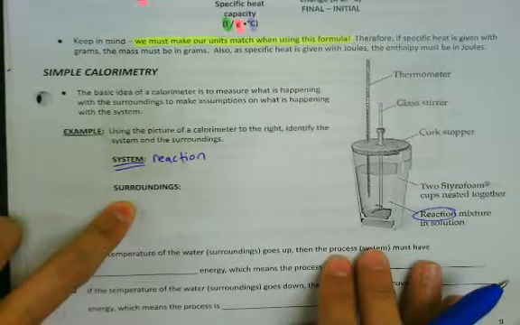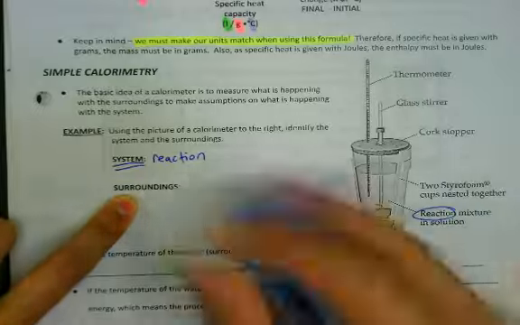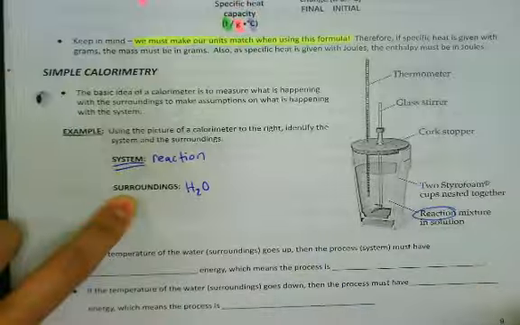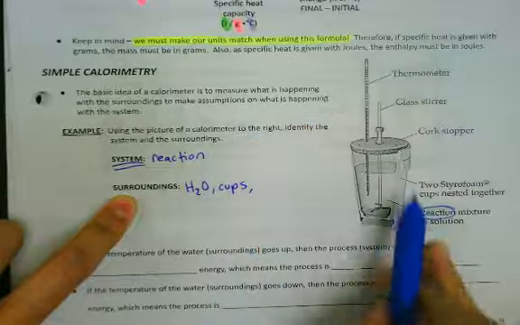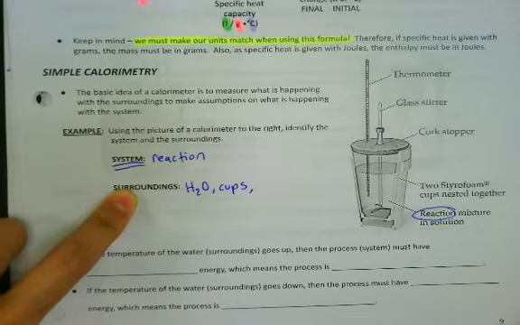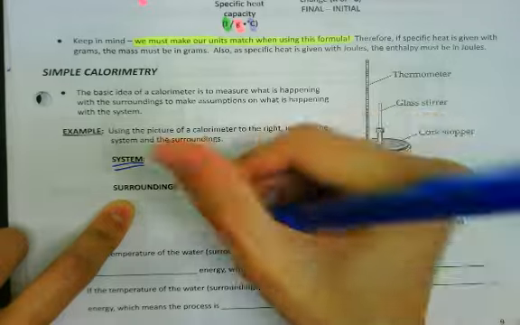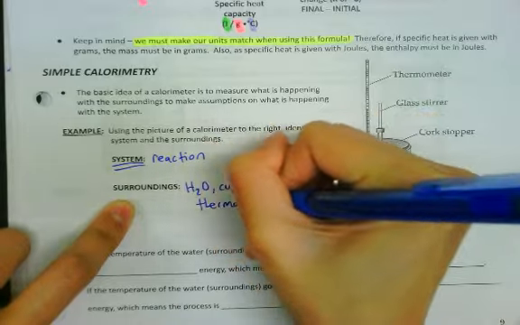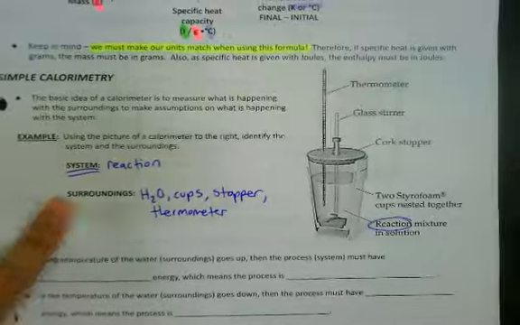Everything else around it is considered the surroundings, okay? So our water would be our surroundings, our cups that we're using to insulate this system. These are some styrofoam cups to insulate our surroundings. The stopper, the thermometer, these things are all the surroundings, okay?